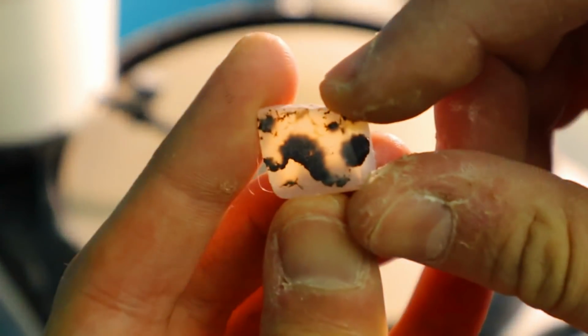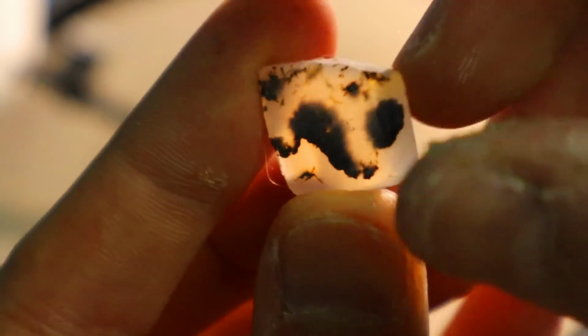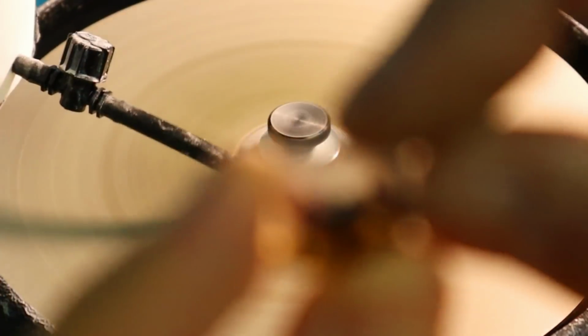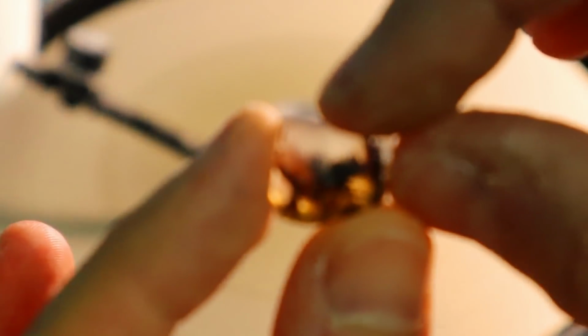So, we have got them all trimmed down a bit. Okay, you can get closer. Yeah. See, there's a nice pocket in there. This one I knew already was going to be good, so I just flattened down the back so that it can go on a dop.